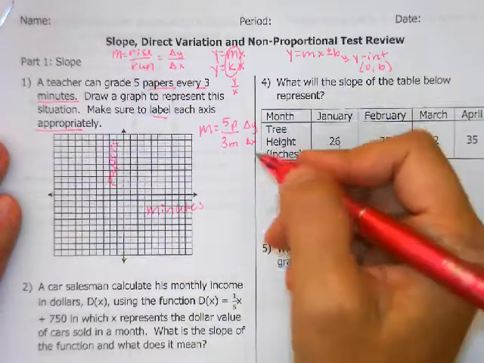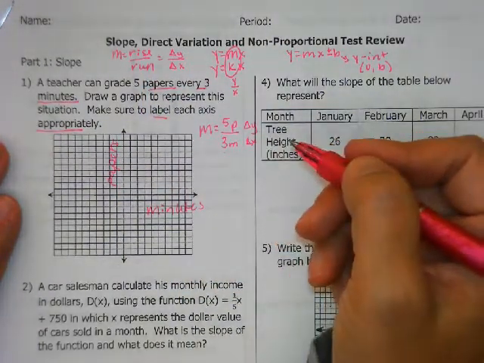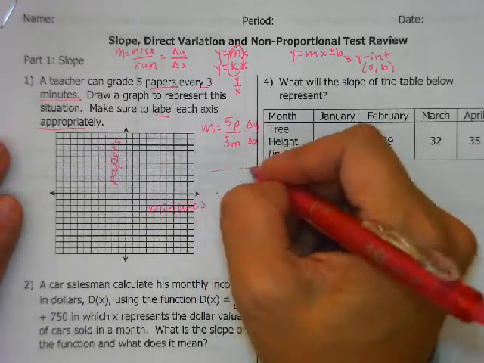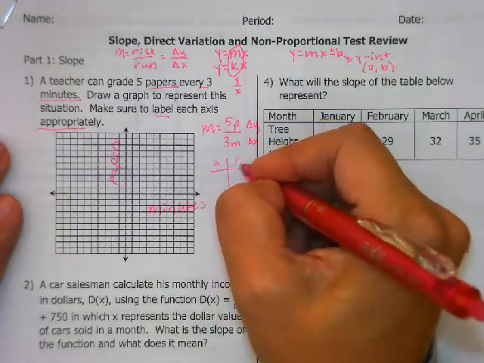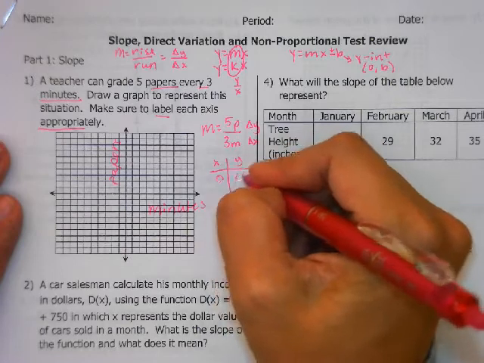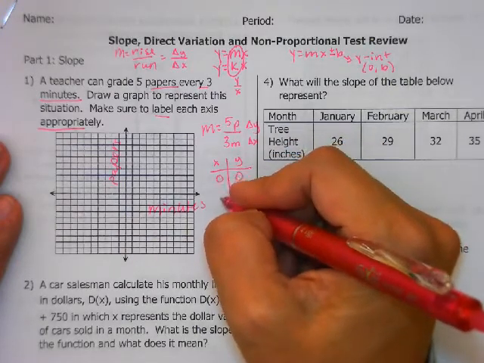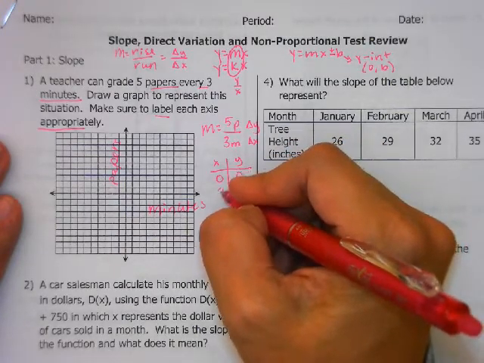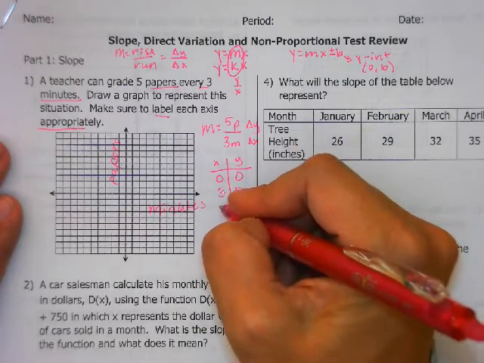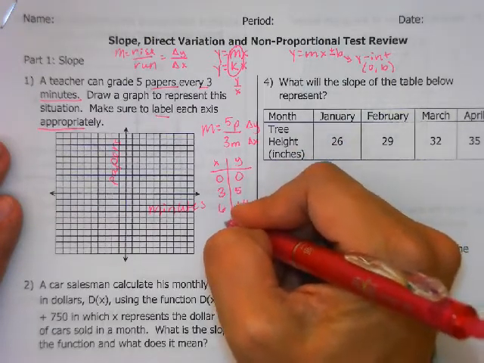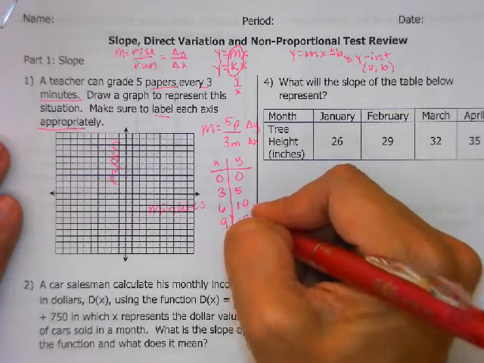This is a continuous situation because you can grade half a paper, and we can very well include 0, 0. This is going to be a direct variation situation. At 3 minutes, it's 5 papers. At 6 minutes, it's 10. And at 9 minutes, it would be 15, and so on.